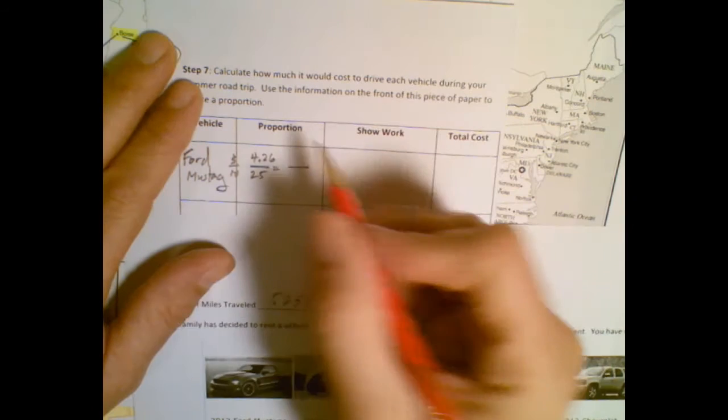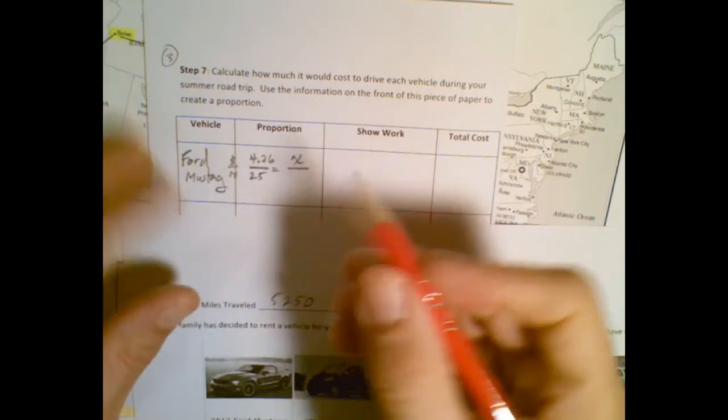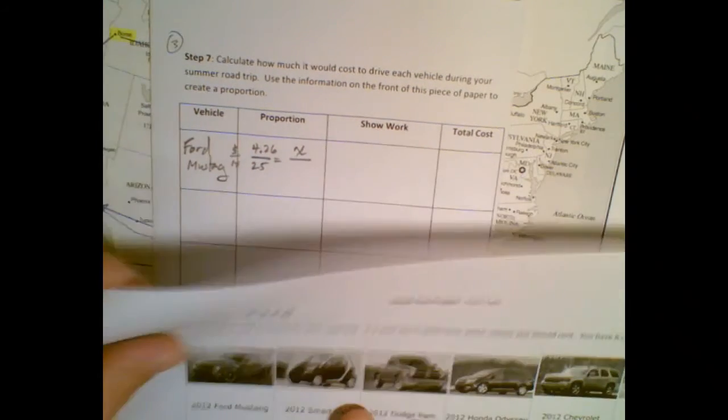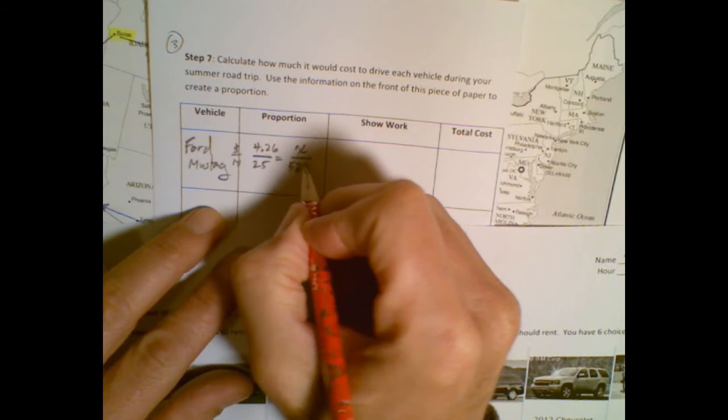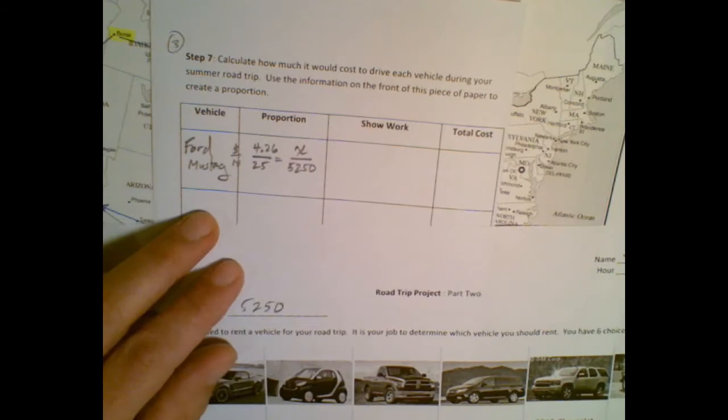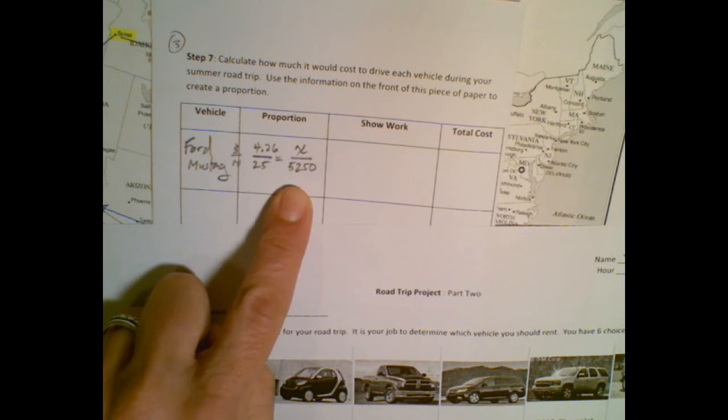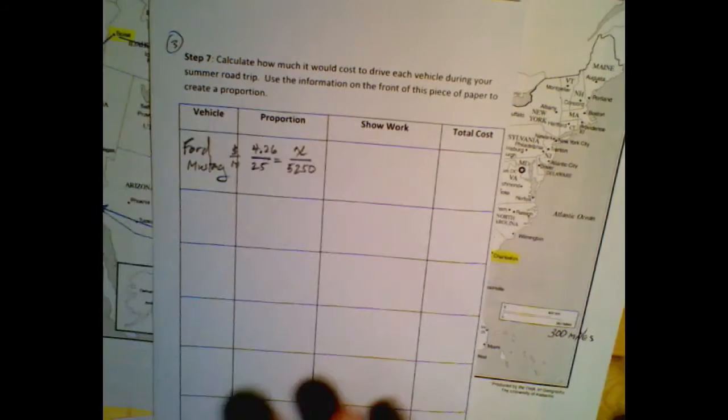The question is how much will it cost, I don't know, to drive my trip. And my trip is 5,250 miles. So there's my proportion. Now we can solve it using cross product.